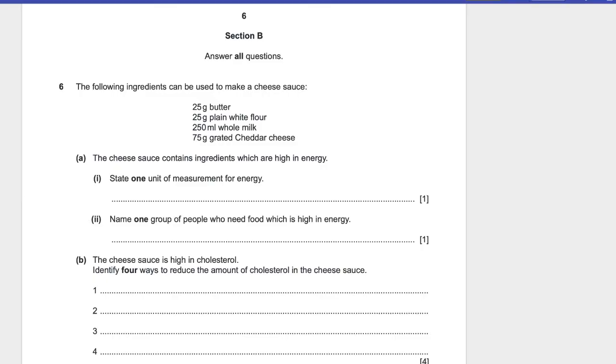Section B, question 6. The following ingredients can be used to make a cheese sauce. 25 grams of butter, 25 grams of plain white flour, 250 ml of whole milk, 75 grams of grated cheddar cheese. The cheese sauce contains ingredients which are high in energy. State 1 unit of measurement for energy. You could either have a calorie or a kilojoule.